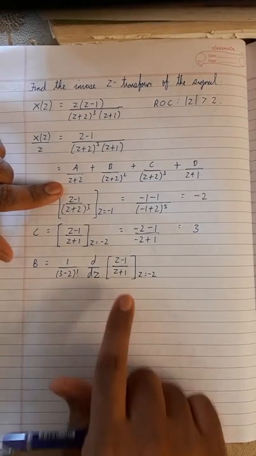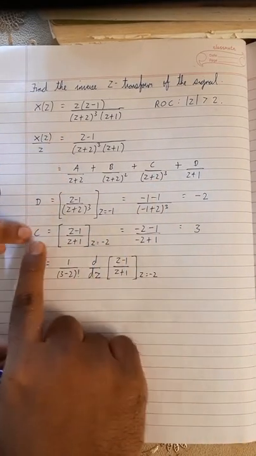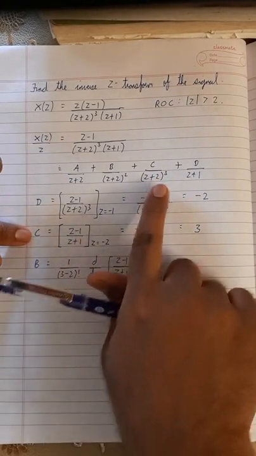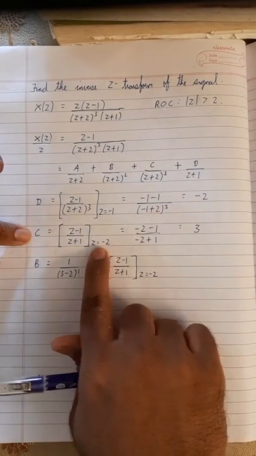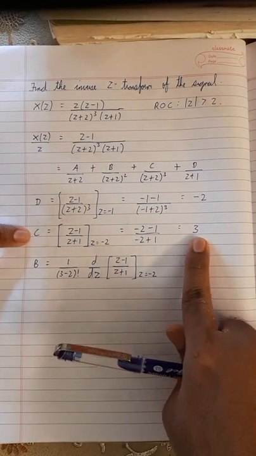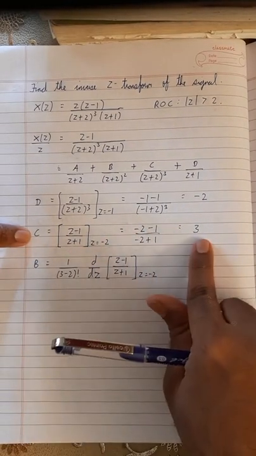First I found the value of c, right? C has the complete factor. So I found the value of c by removing (z plus 2) the whole cube from the denominator and substituting the value of z as z is equal to minus 2. Therefore, I found the value of c as equal to 3. So this is the expression of c and this is the value of c.